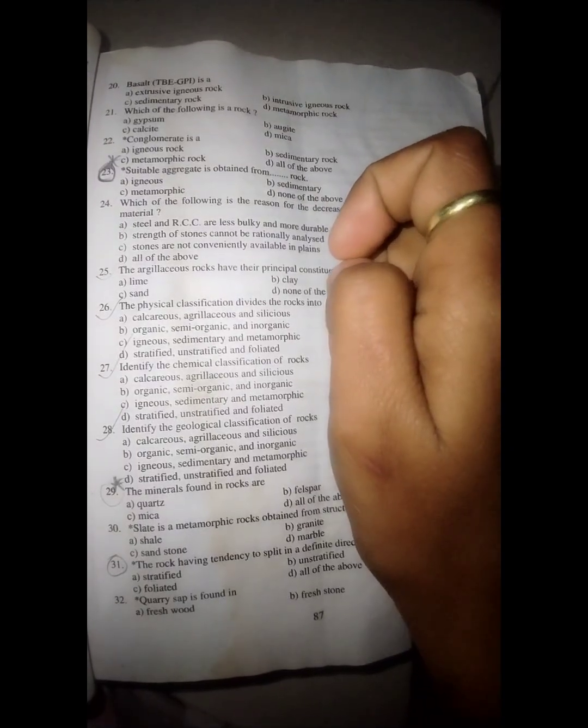Suitable aggregate is obtained from dash rock. A. igneous rock, B. sedimentary rock, C. metamorphic rock, D. none of the above. यसमा चाहिँ igneous rock र sedimentary rock मा confuse भइन्छ, but the answer for suitable aggregate is igneous rock.